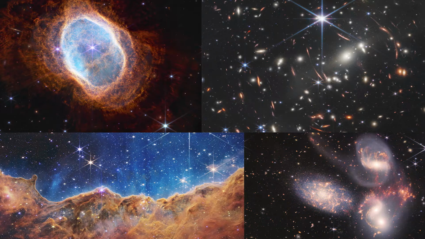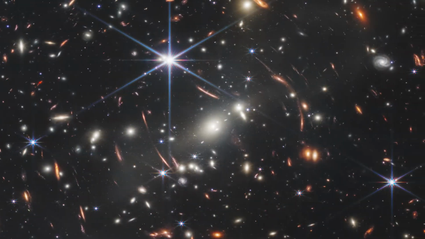So today I'm going to look at the next 4 images that the James Webb Space Telescope team has released to the public. And at the end, I'll also give you an update on the image that we talked about yesterday, which was the galaxy cluster.